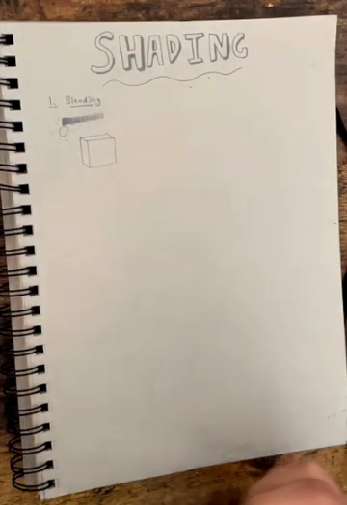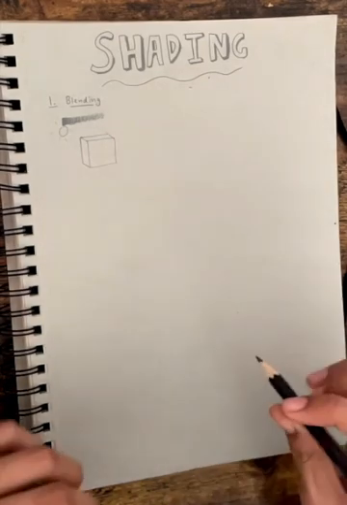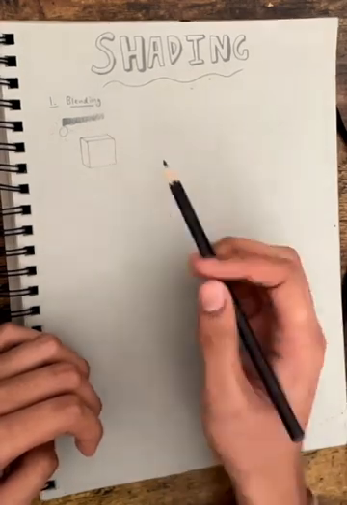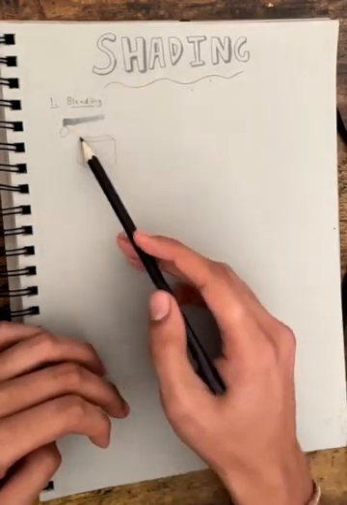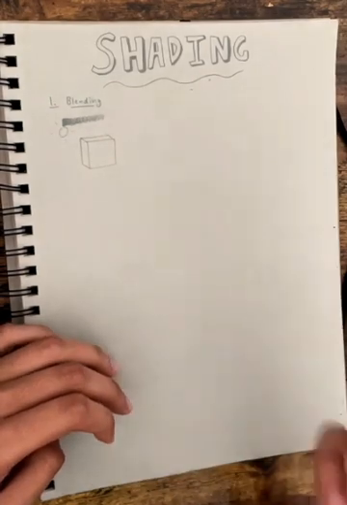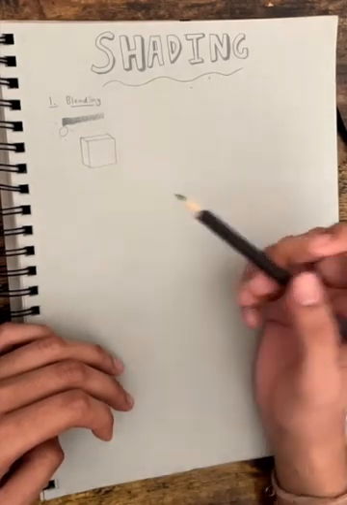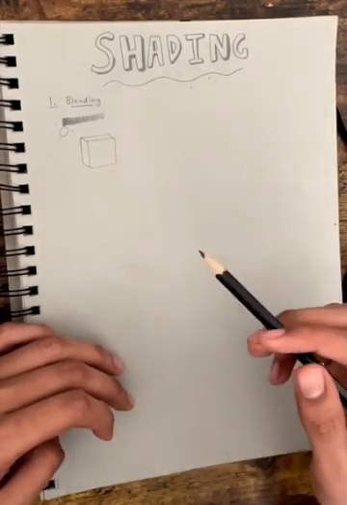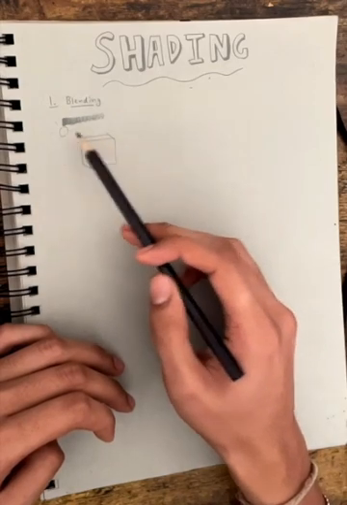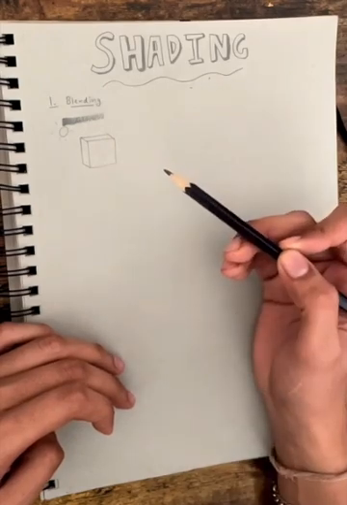The first one is the cast shadow, which is the actual shadow of the cube on the surface it's on. So let's say this cube is on a table. The shadow will fall on the table like that. That's just your simple cast shadow. The second type is your core shadow, and it's actually the darkest part of the cube which doesn't receive any light. So as this light source is shining this way, this side will be the darkest side of the cube and have the core shadow.